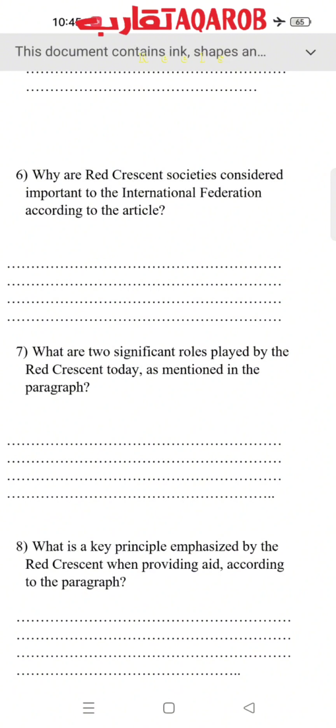And we also said that Red Crescent volunteers work to prevent suffering for everyone regardless of nationality, race, religion, or gender. So this is neutrality according to the Federation of the Red Crescent and the Red Cross. And this is the end of discussing everything related to the Red Crescent article.